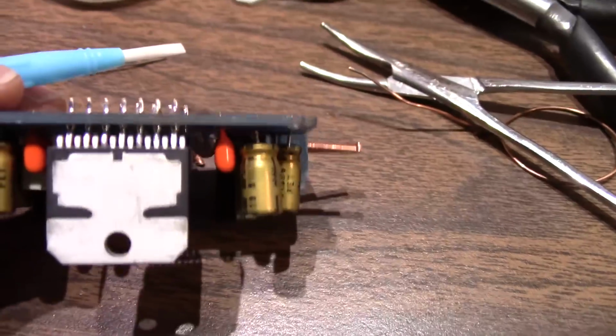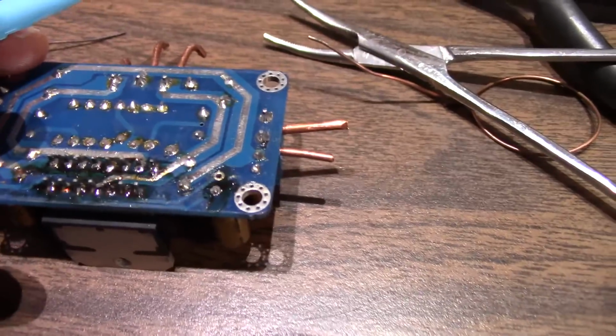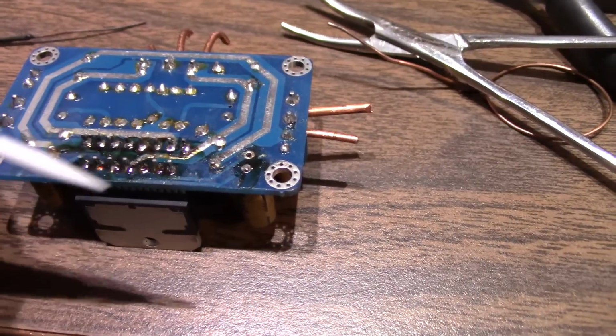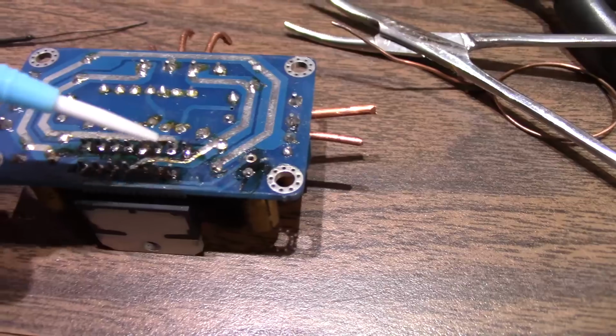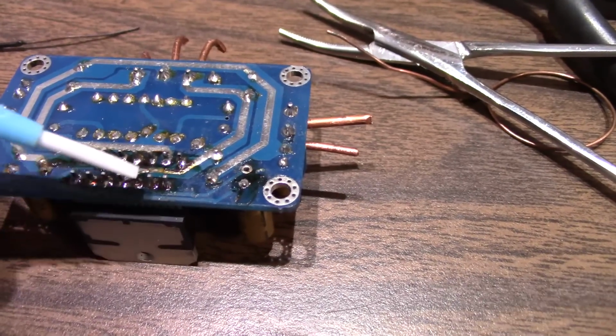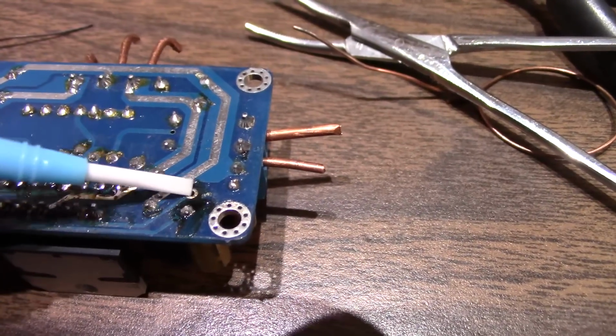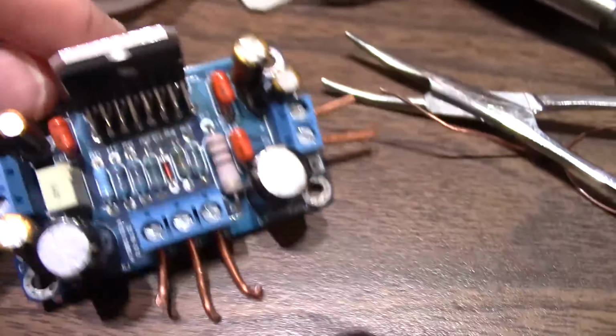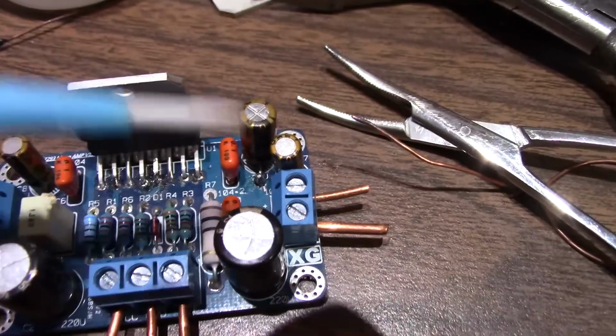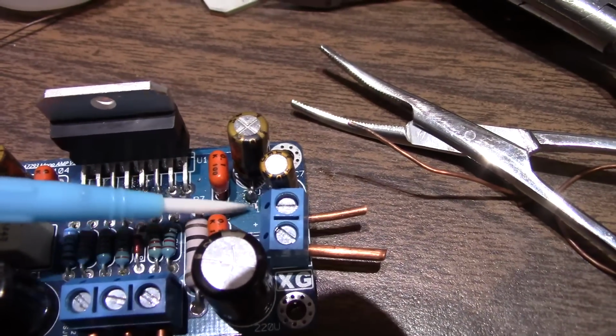Then I had to modify this bootstrap capacitor. I had to go from pin 6 to pin 14 instead of pin 6 to 12. So I disconnected this hole and ran the lead to the capacitor to the output node here.